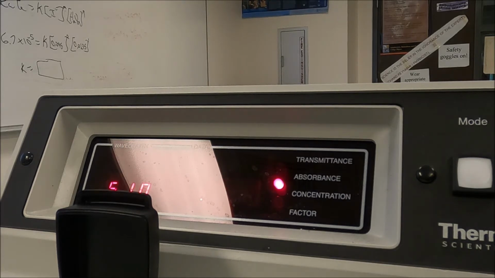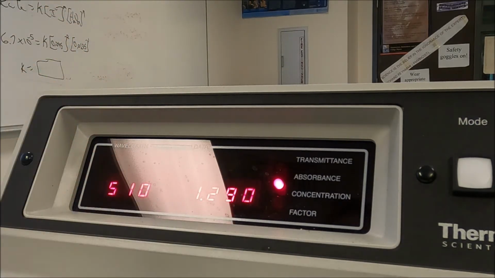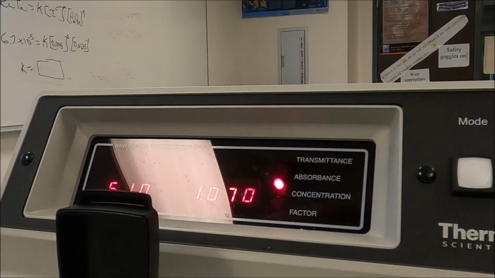Our next solution is 0.175 molar. All we have to do is pop it in. Okay? And it's 0.890.